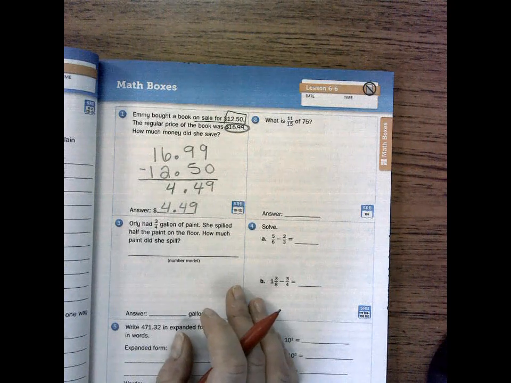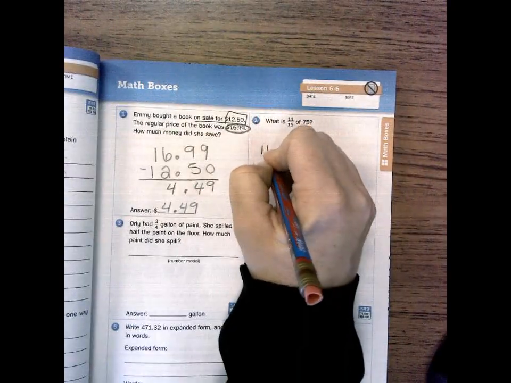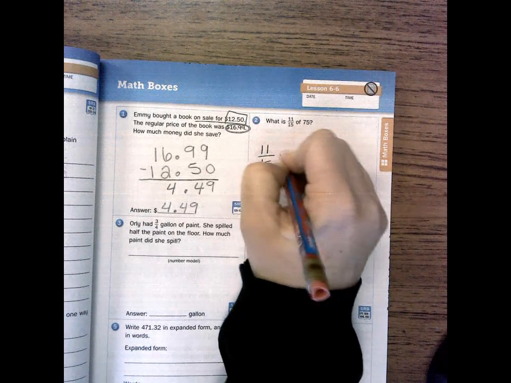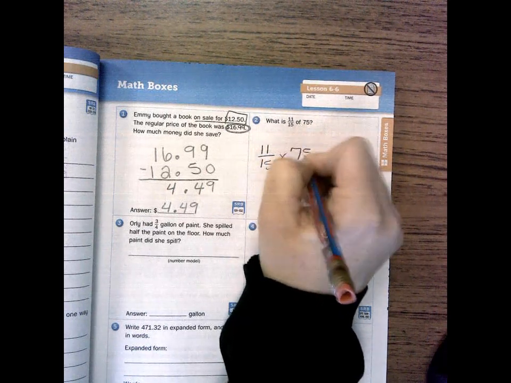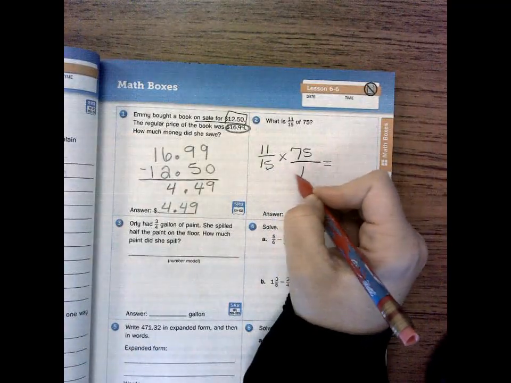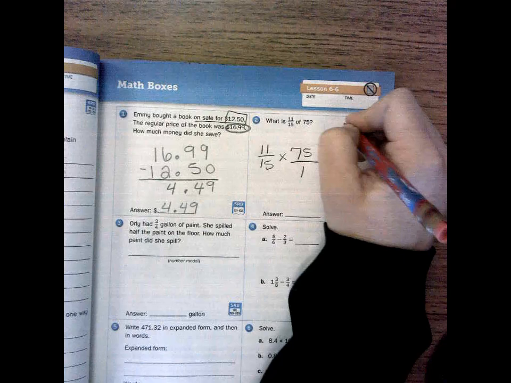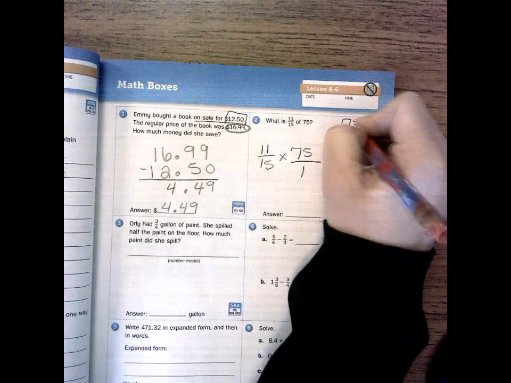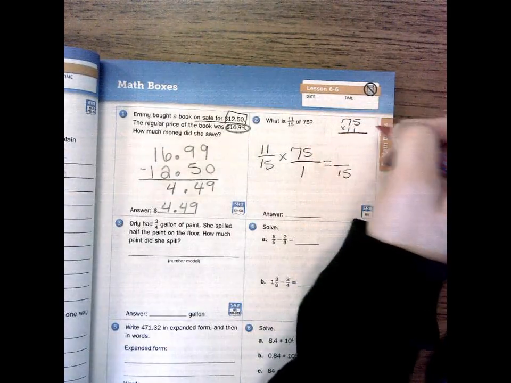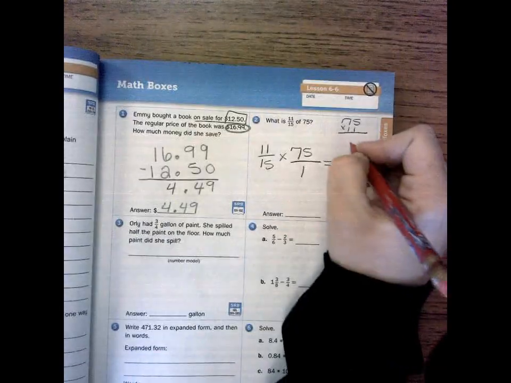Problem 2. What is 11/15 of 75? This one we're multiplying straight across. So 15 times 1 is just 15, and then 75 times 11. I'm going to choose to put 11 on the bottom, make it a little bit easier for me. Remember, order does not matter.